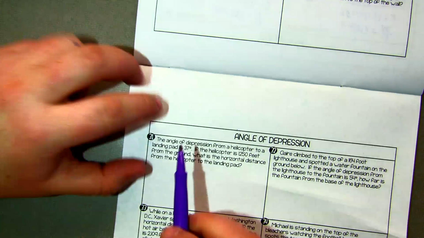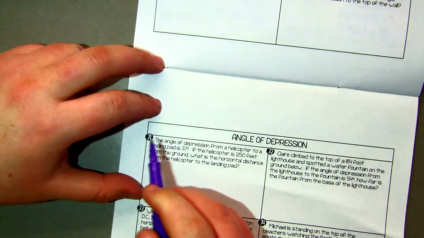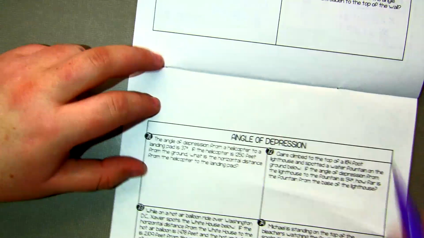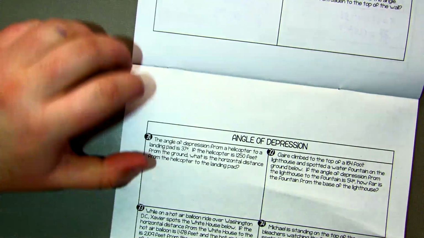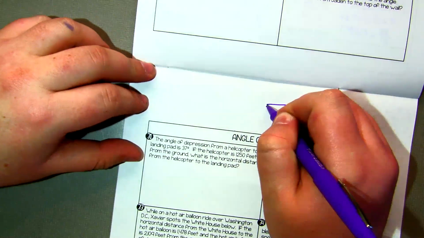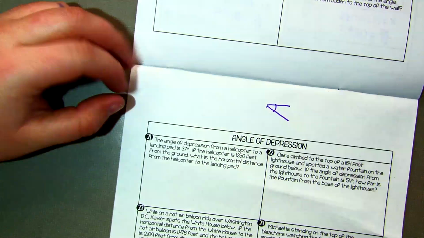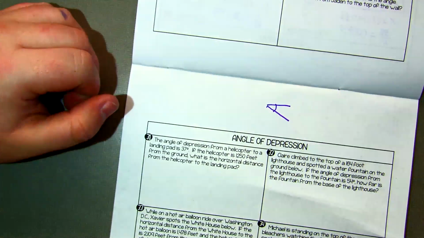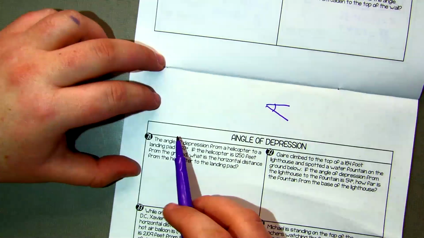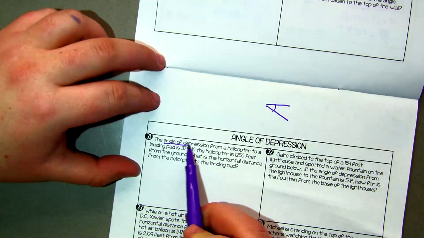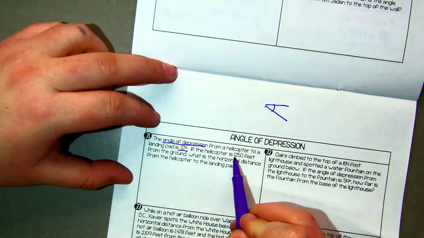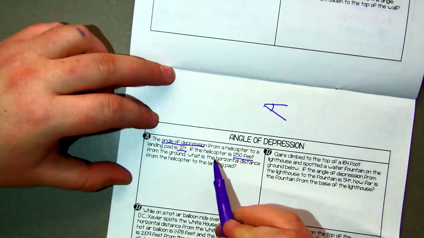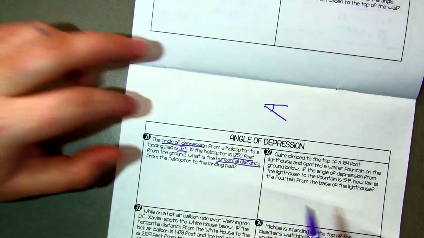The angle of depression, we're working on 31. But first, we should define the angle of depression. Depression in math means that we're looking down. So an angle of depression is going to look something like that. Let's do a problem. The angle of depression from a helicopter to a landing pad is 37 degrees. If the helicopter is 1250 feet from the ground, what is the horizontal distance?